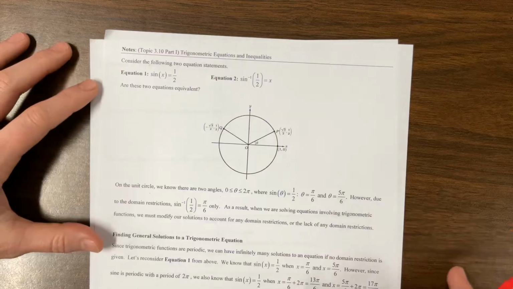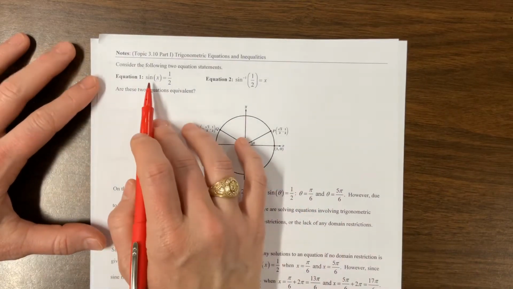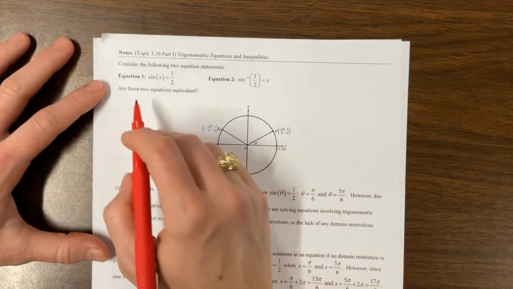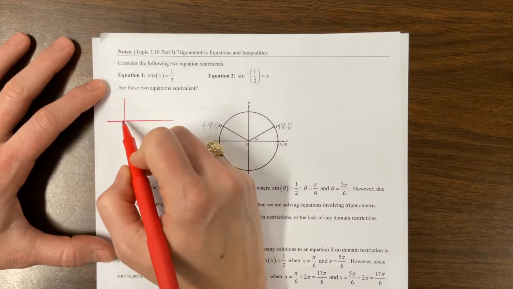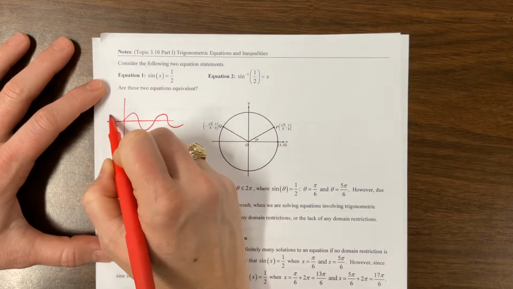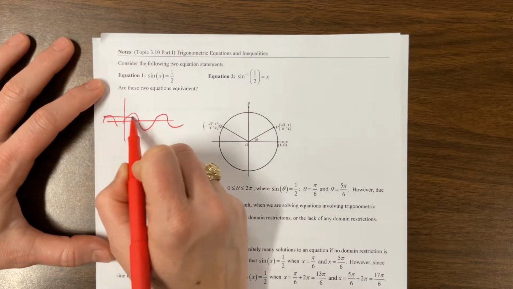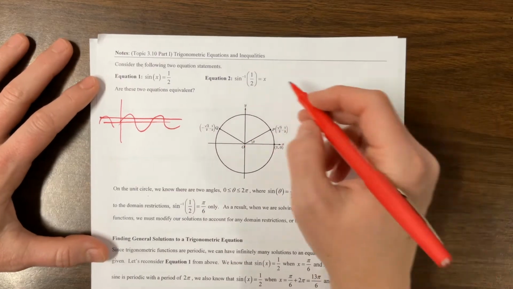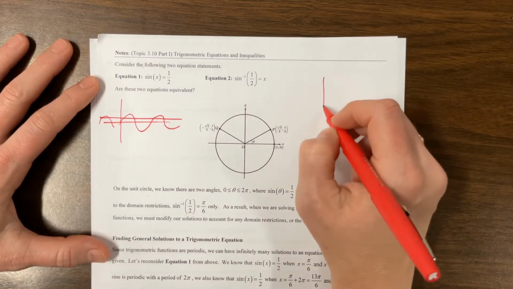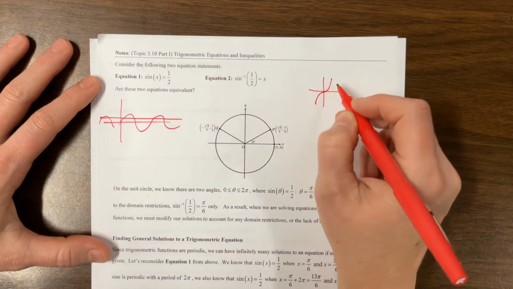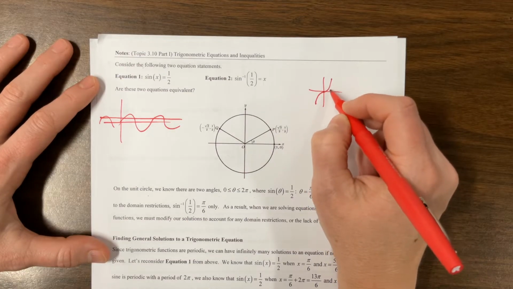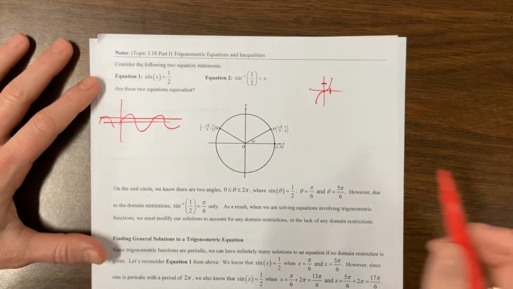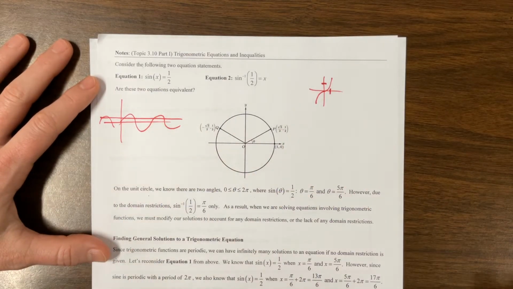What I have been doing to explain that is to show, okay, how do I want to do this? If I graph sine of x, it looks something like this. And how many places does it equal 1/2? Well, there's infinitely many places. On this one, however, if I graph the inverse of sine, it looks just like this. So if I plug in 1/2 as my input value, I have exactly one output value. Okay, and so are the two equations equivalent?